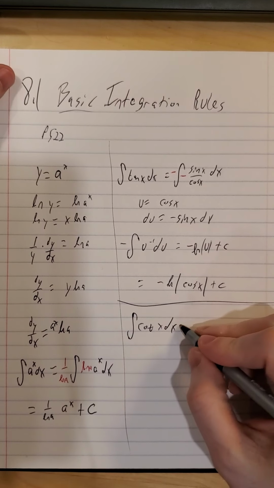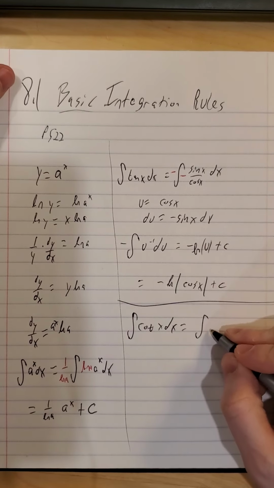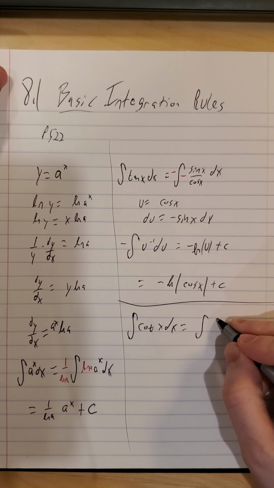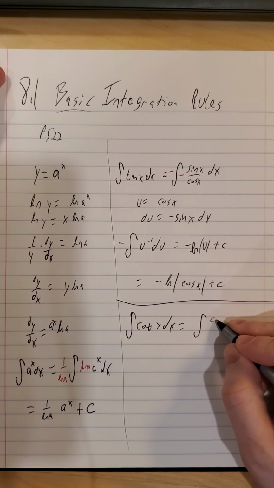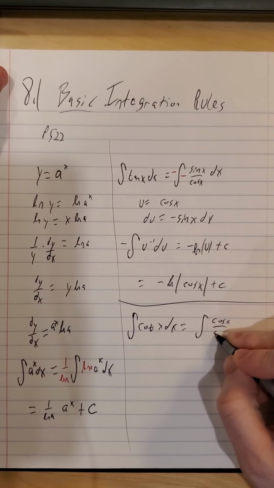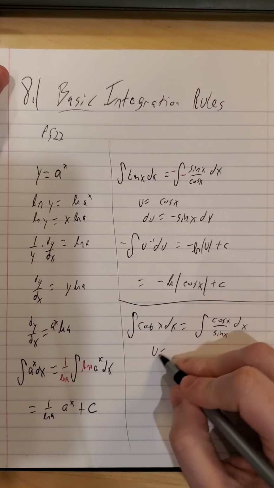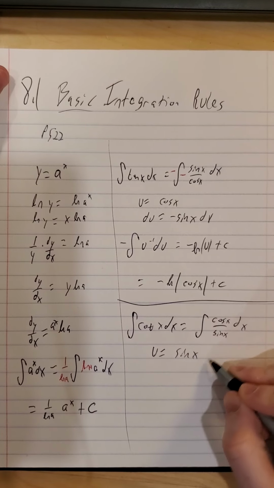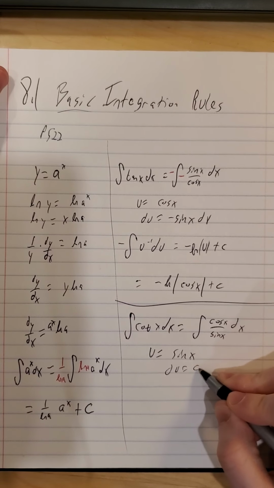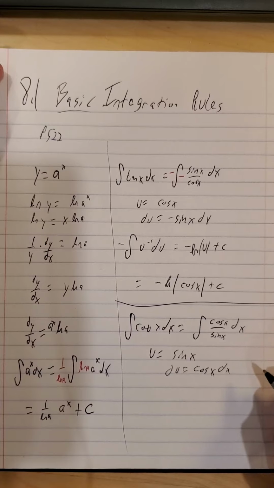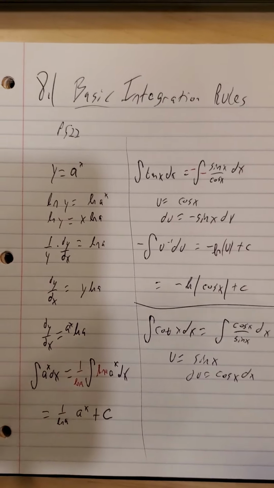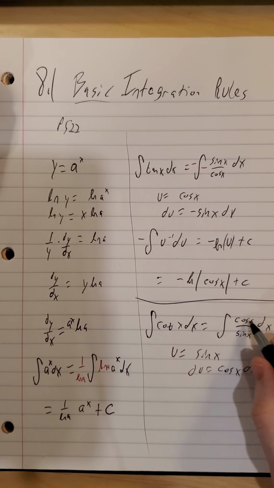Okay, welcome back. Again, sines and cosines. So cotangent is the reciprocal of tangent, so cosine x over sine x times dx. So here u is then sine x. Du would then be cosine x dx. So that one we've already got what we're looking for as far as du.